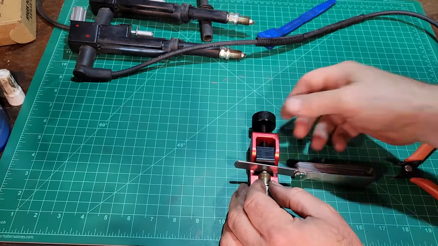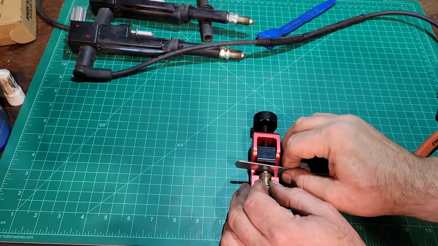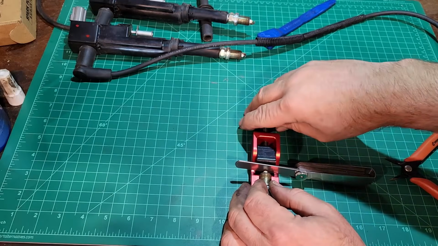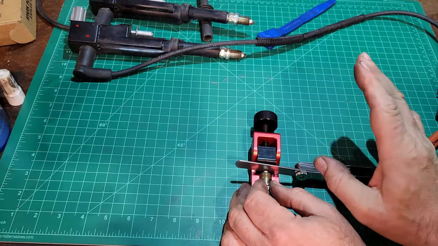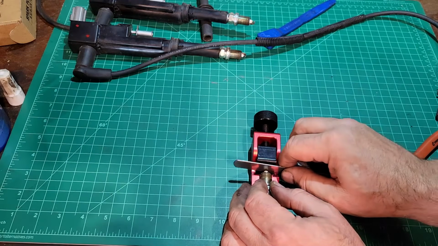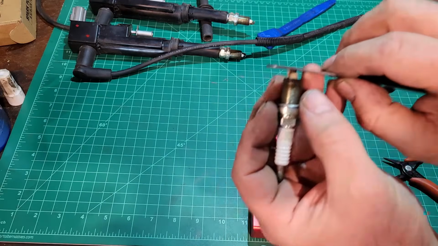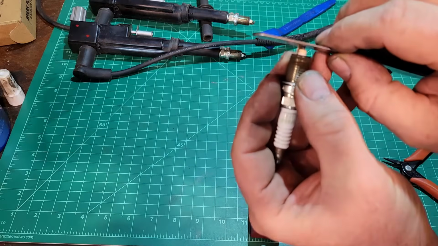When you're tightening it down, you don't want to tighten too hard, but you want to be able to drag it. Because when you loosen it, the resistance in the metal is going to spring back some. And now you've got a nice perfect gap. Just enough to drag it.